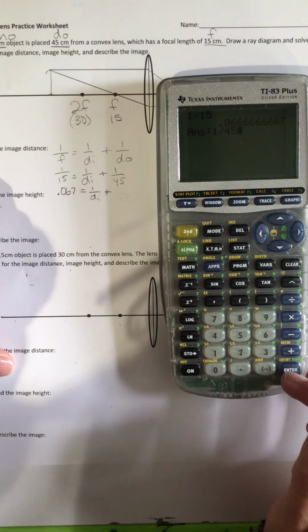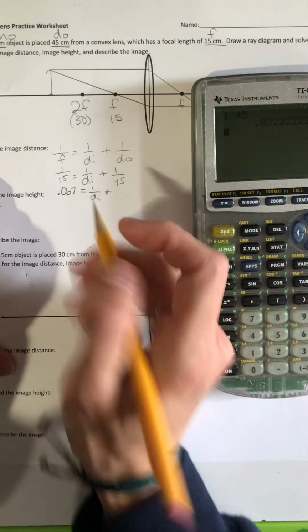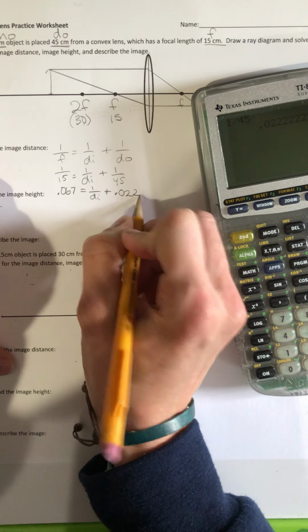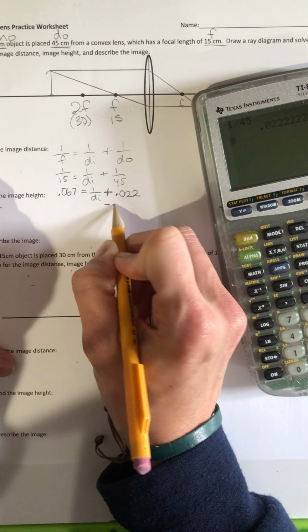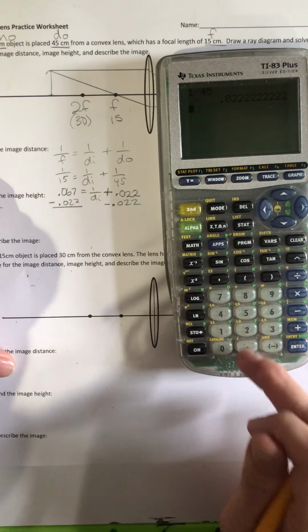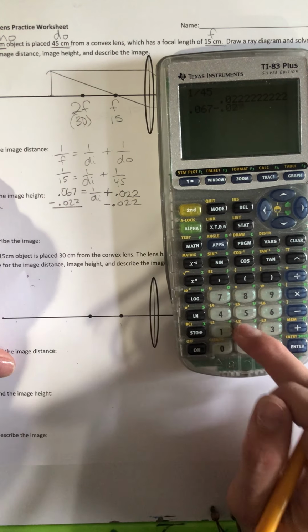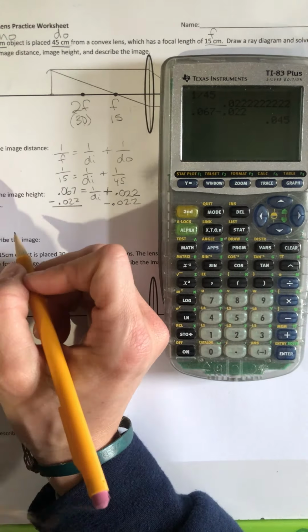1 divided by 45 is 0.022. Okay, so I'm adding here, so I'm gonna subtract 0.022 from this side. So 0.067 minus 0.022 is 0.045 equals 1 over DI is what I have left over on the right side. I'm not done, so I need to multiply DI by both sides.